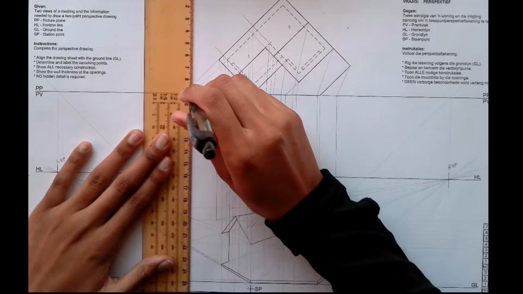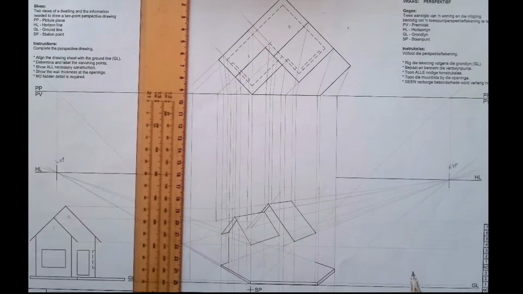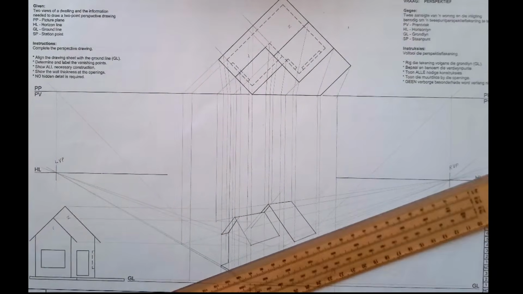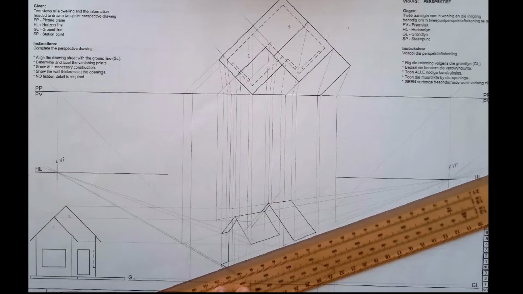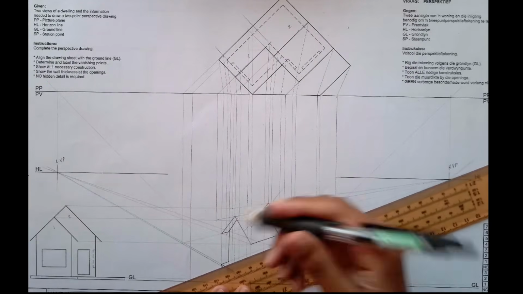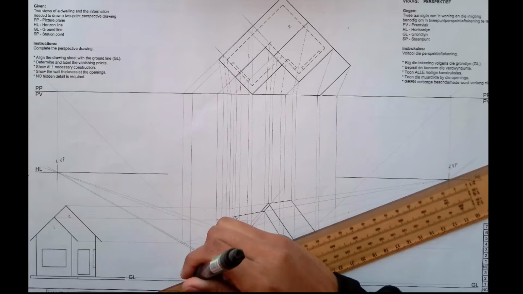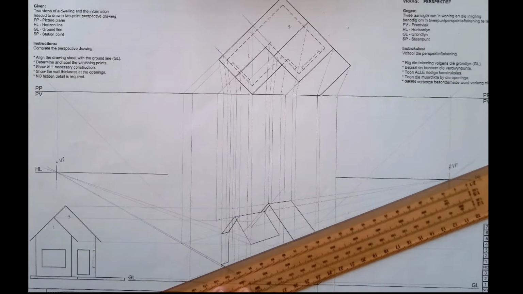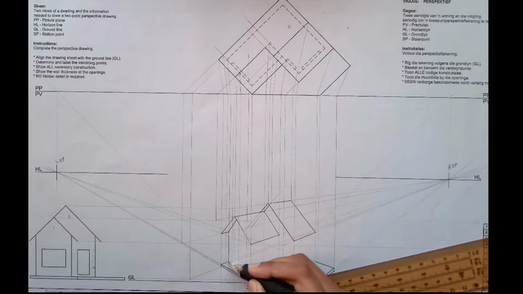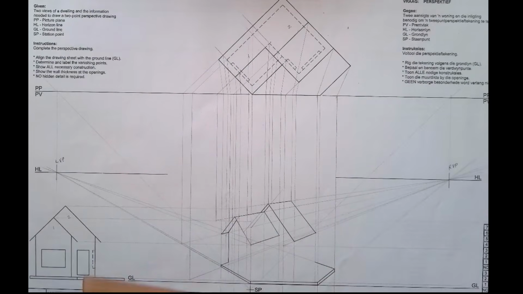So I'm going to bring this line up until there. And then I'm going to take it to my right vanishing point, and immediately you will see that my wall still needs to be extended up until here, because that is where the wall will then start.